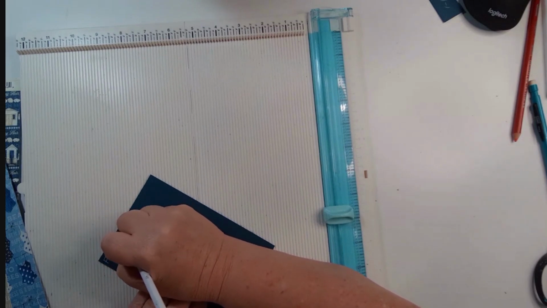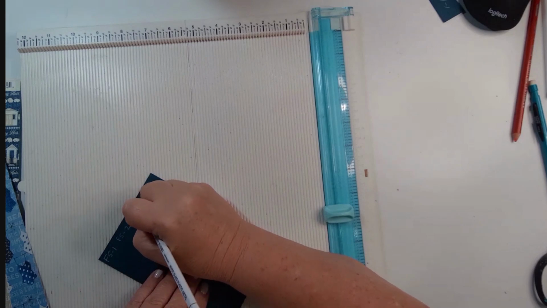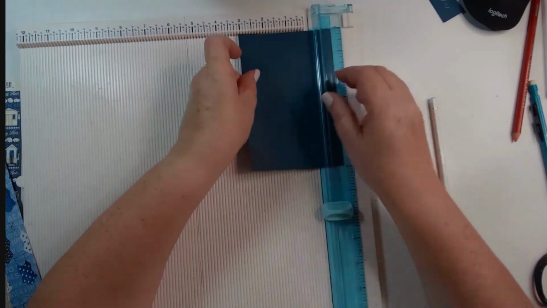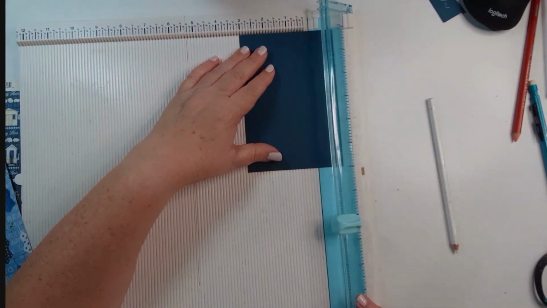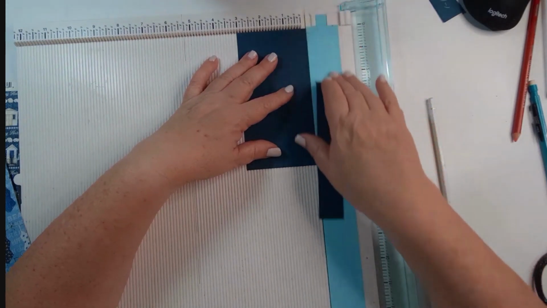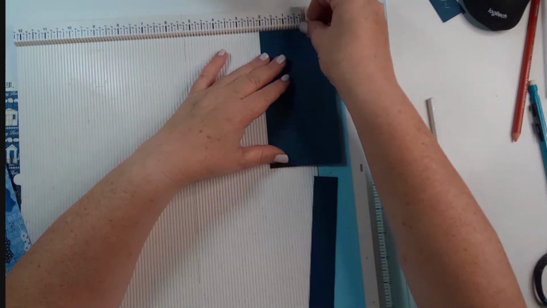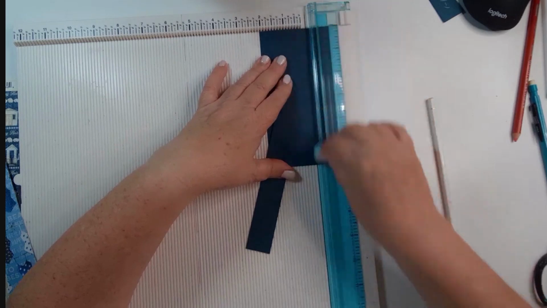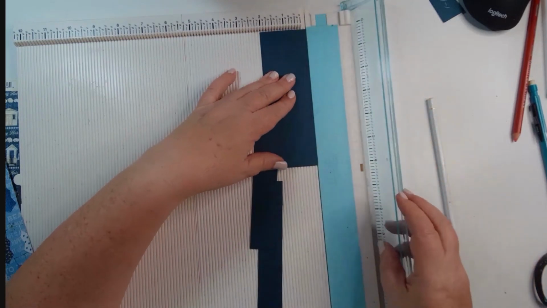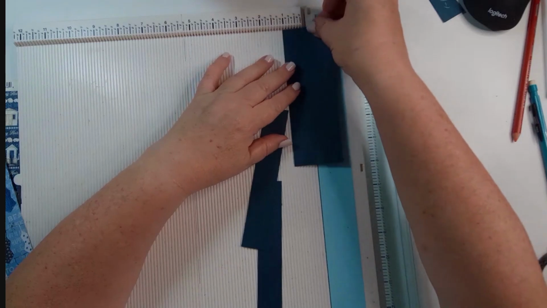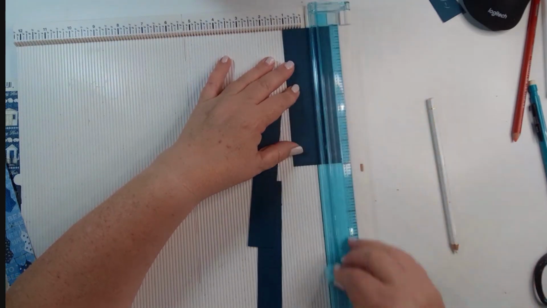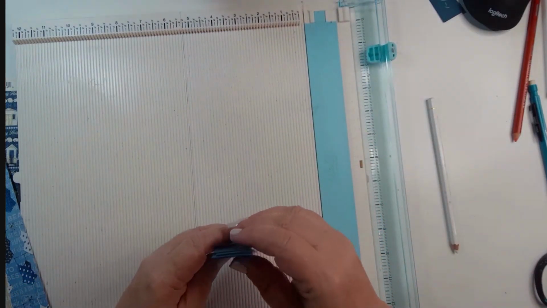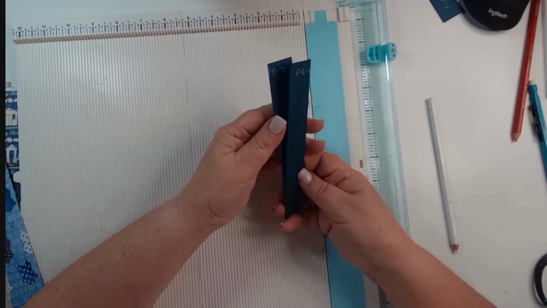F51, F52, F61, F62. All right, they're marked.